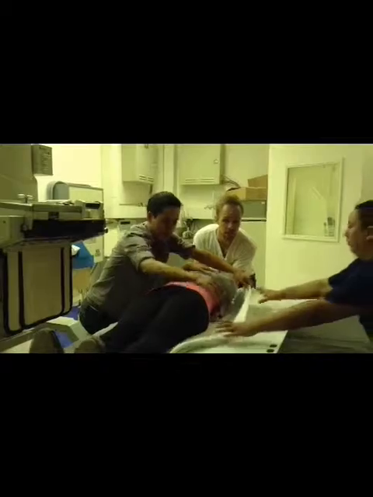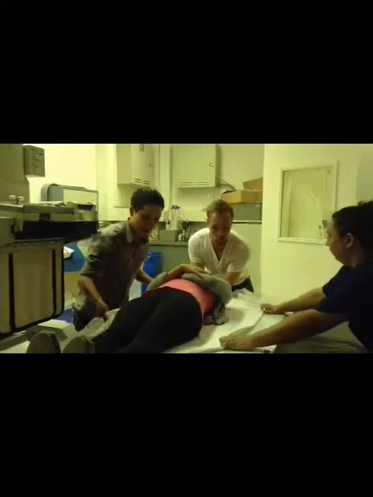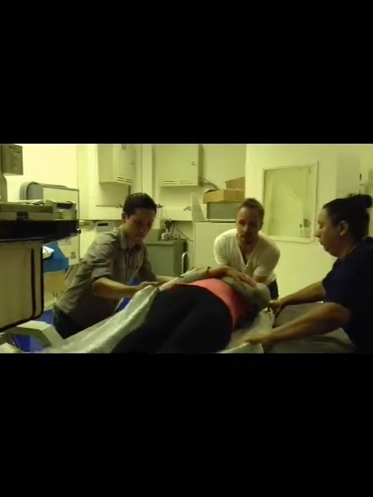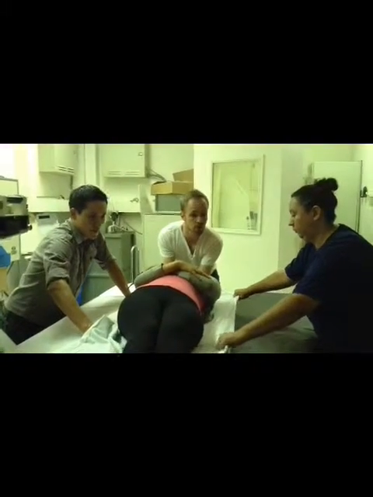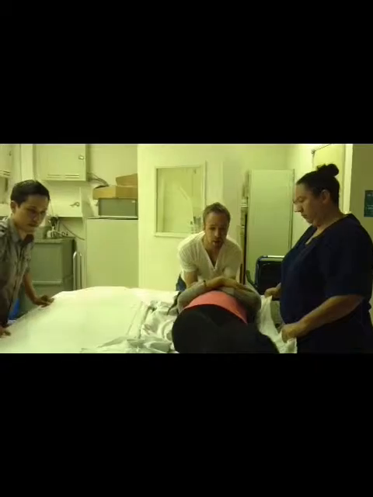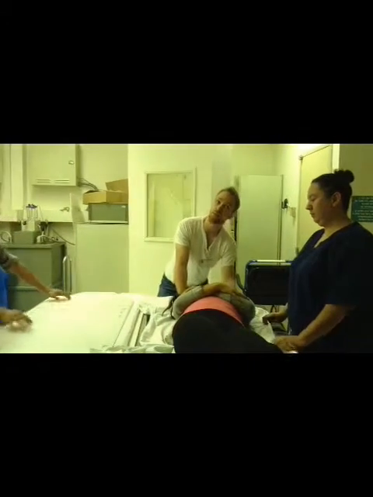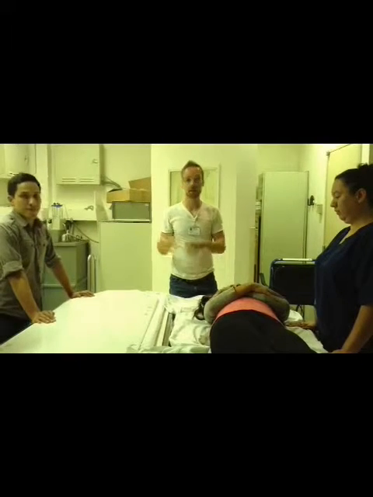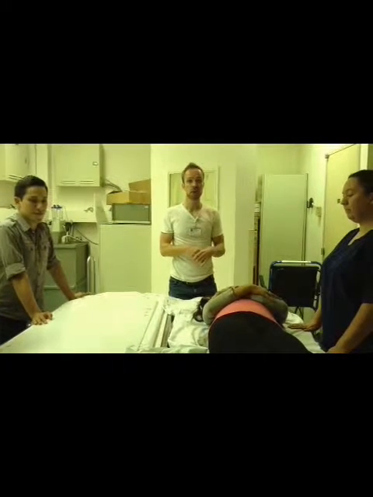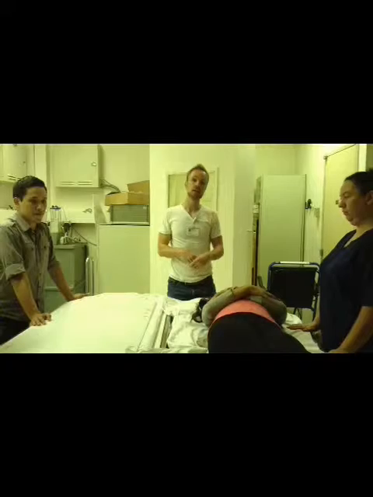Now on the count of 3, we'll take the sheet and move her over to the slider board. 1, 2, 3. And now on the count of 3, we'll move just the sheet over to the gurney. 1, 2, 3. Now this whole time we have been standing with a wide base of support to make sure that we are protecting ourselves as a technologist. We're moving as a team so that we are all bearing the weight evenly.